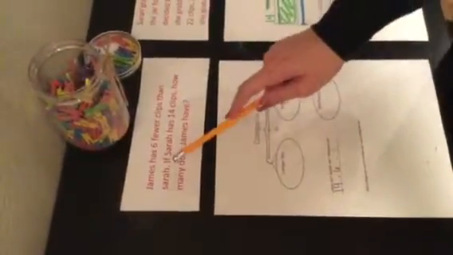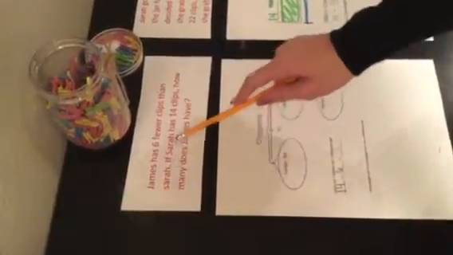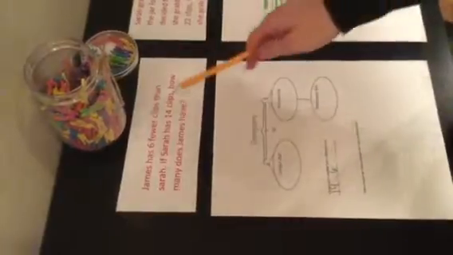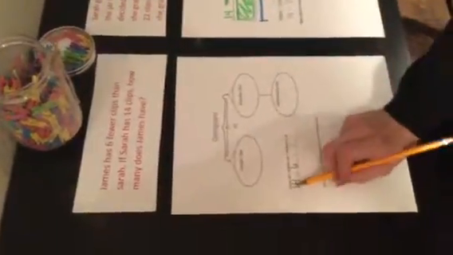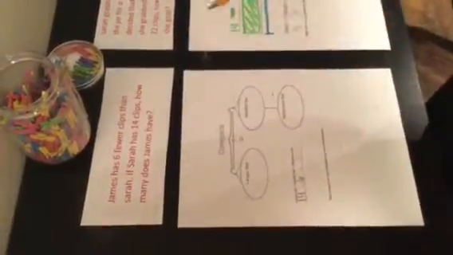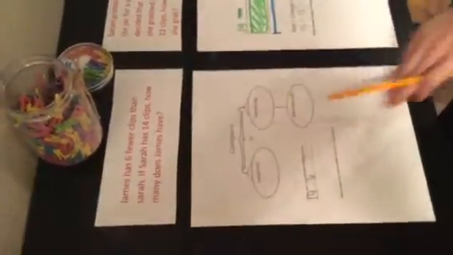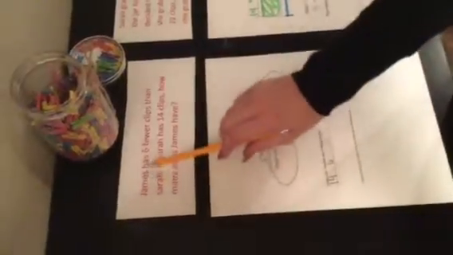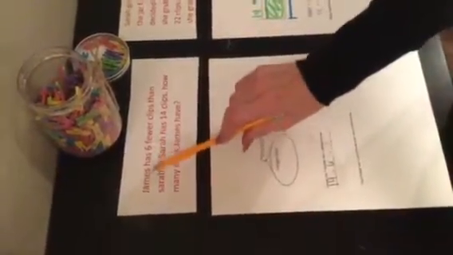And it looks like the larger set in the word problem is what Sarah has. So Sarah has 14 clips, which I have listed here. And we're going to now look for the smaller set in the problem, which is what James has, 6 fewer than Sarah.